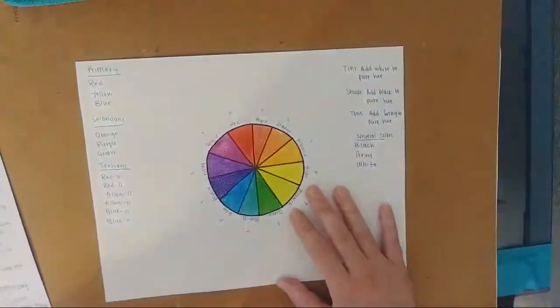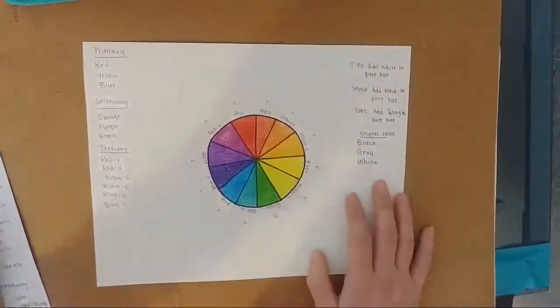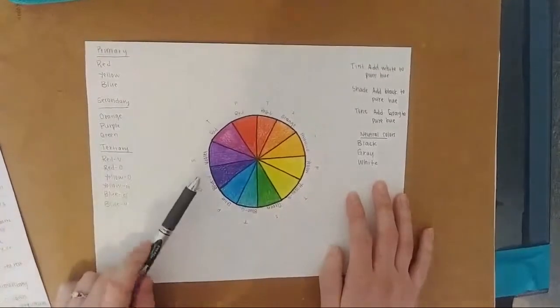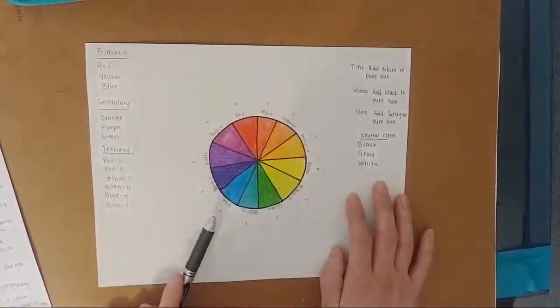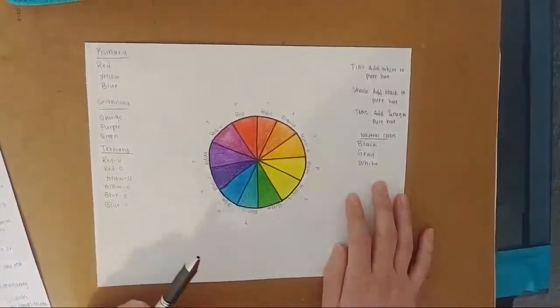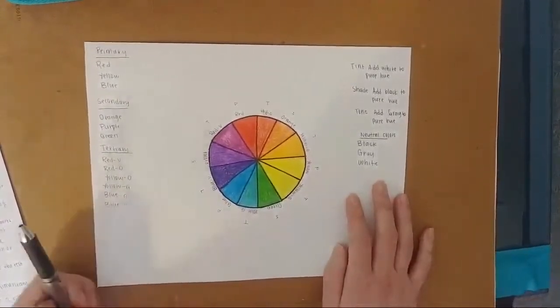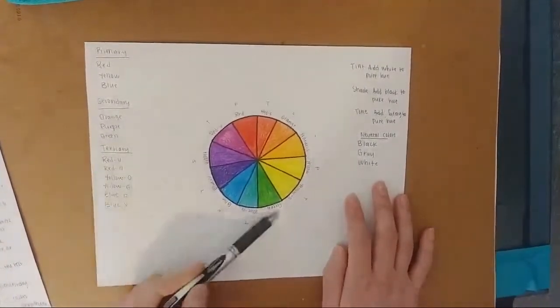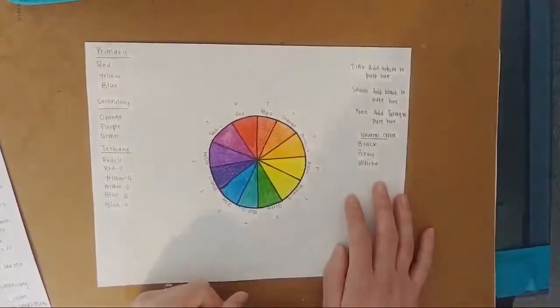So moving on to color harmonies or color schemes. First off, I want to say that all colors look good together, but there are certain tools and schemes that you can use to make a more harmonious or balanced piece of work.